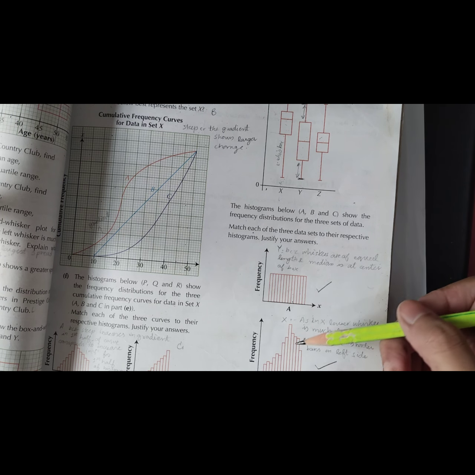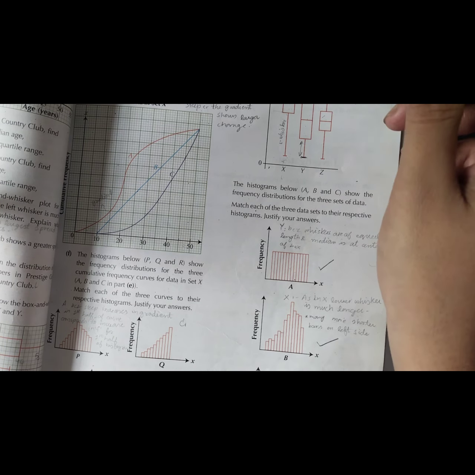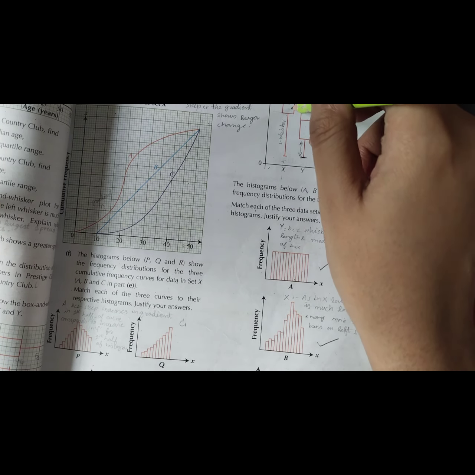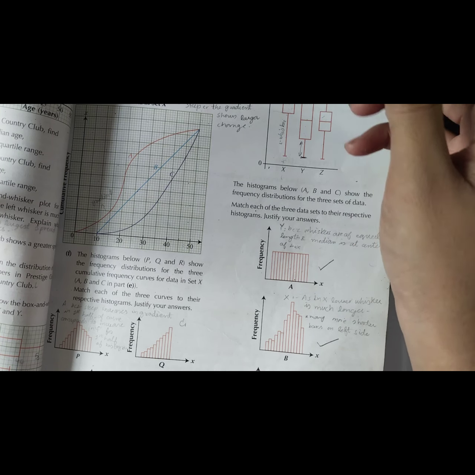Now come to frequency diagram B. This diagram matches with the data x, because the median is off to one side and the upper and lower quartiles are uneven.